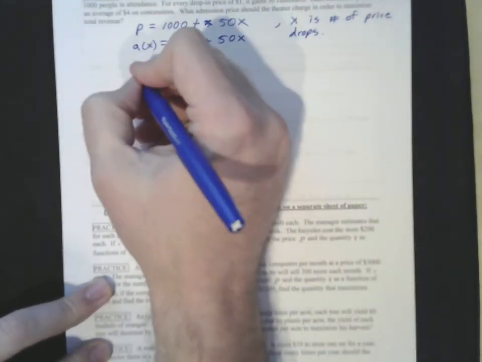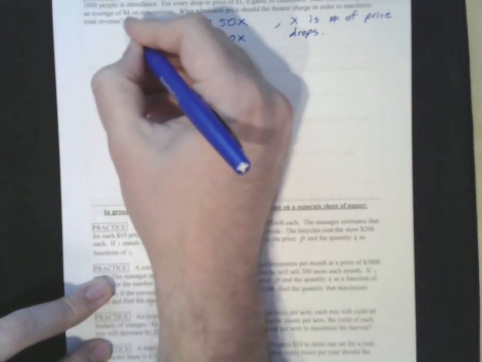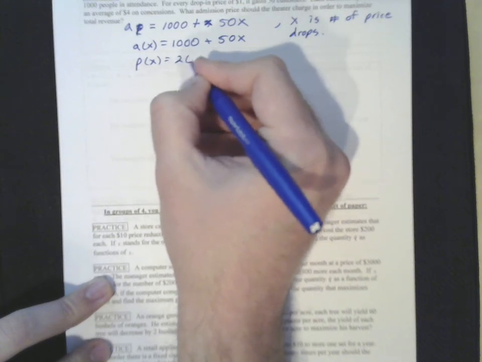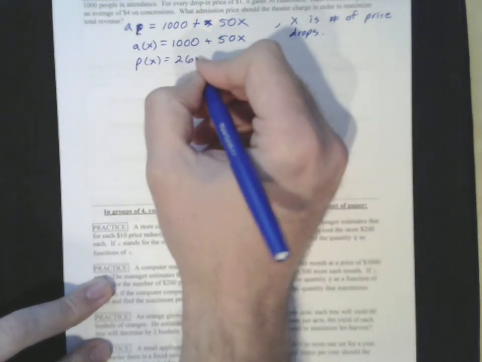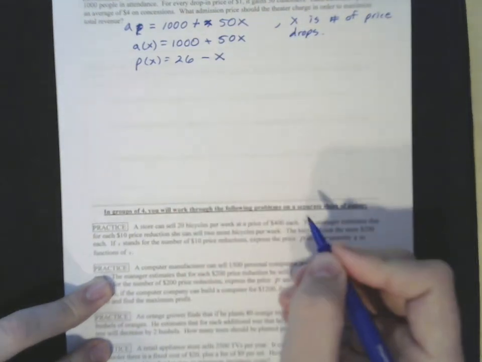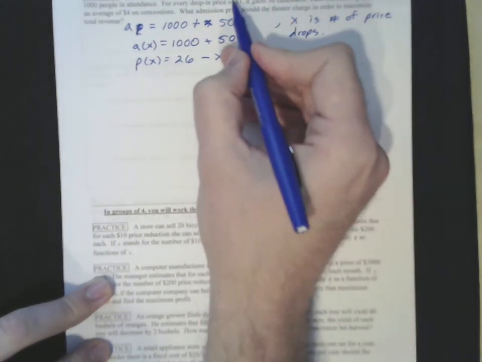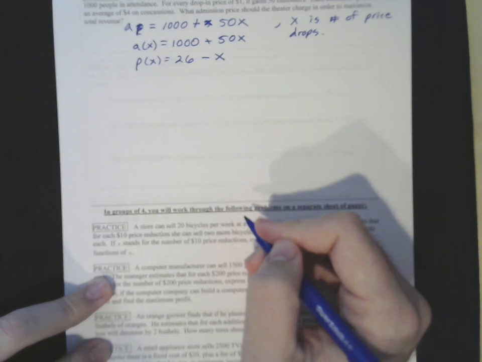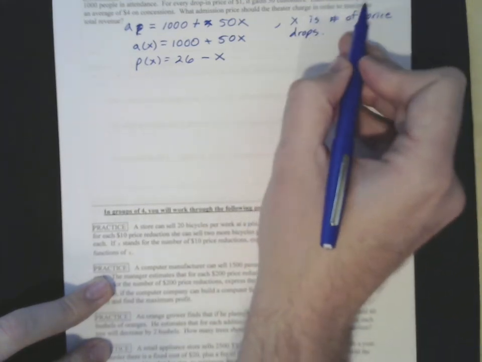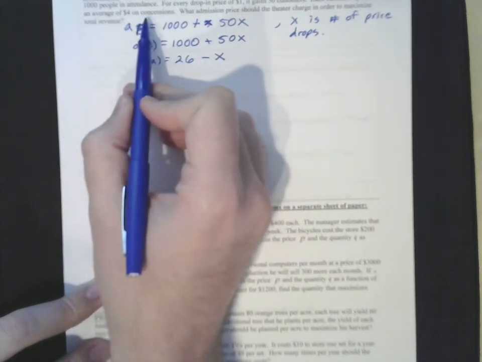And our price, we're going to call this P. Our price, P of X, starts at $26, and then you subtract X price drops because it's in $1. Each customer spends an average of $4 on concessions.